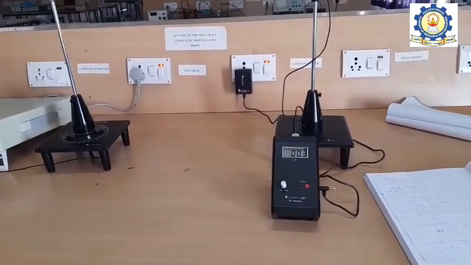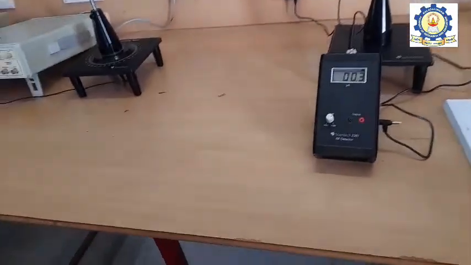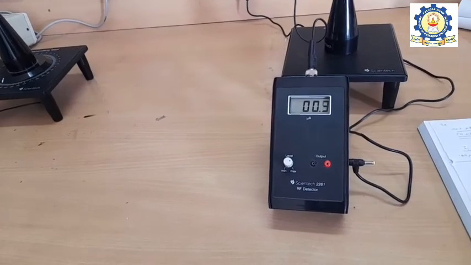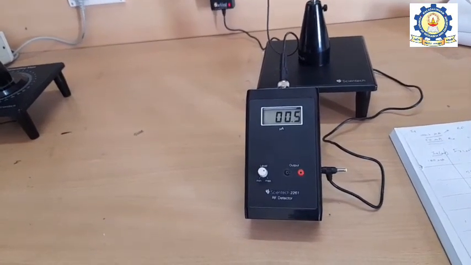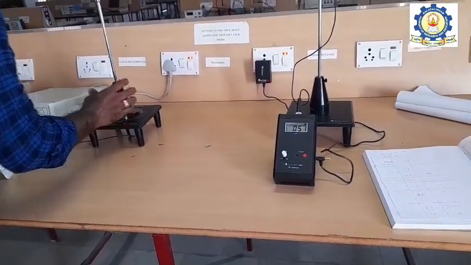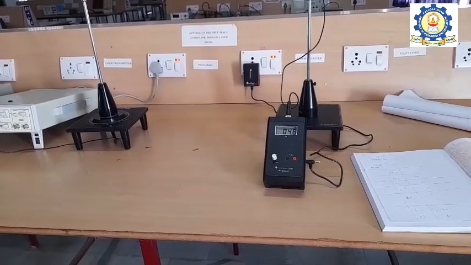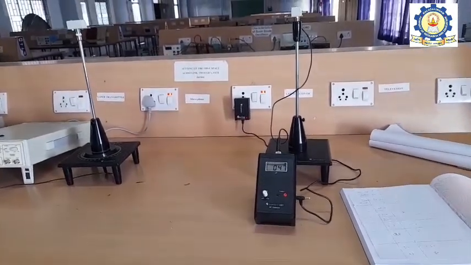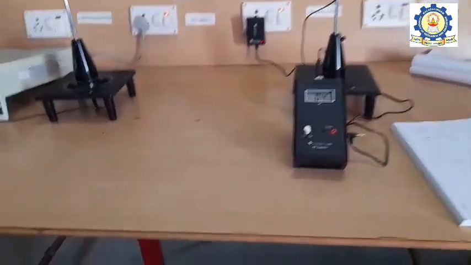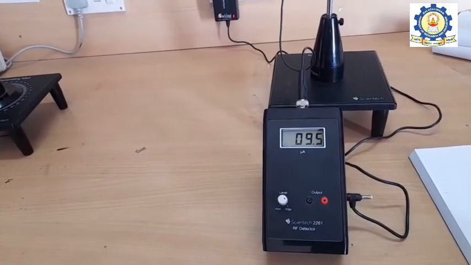So we need to see when it stabilizes. You can see here at 80°, it is 0.03. Yeah, 0.3 only. It is 0.3 microampere at 80°. Can you keep it 90°, sir, please? 90. It is 4.7 at 90°. You can see a wide difference between 80° and 90°.